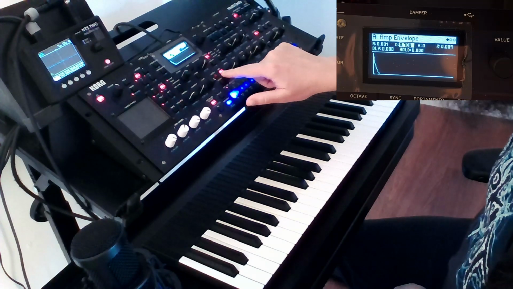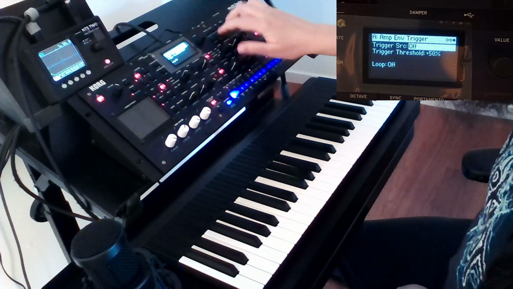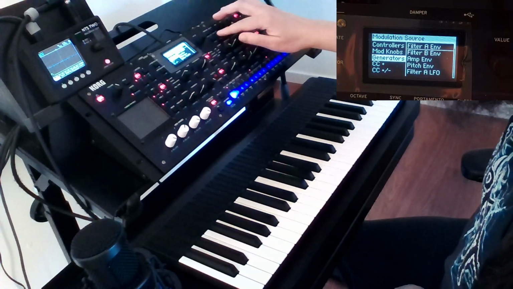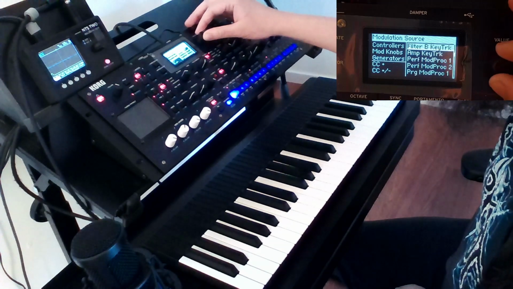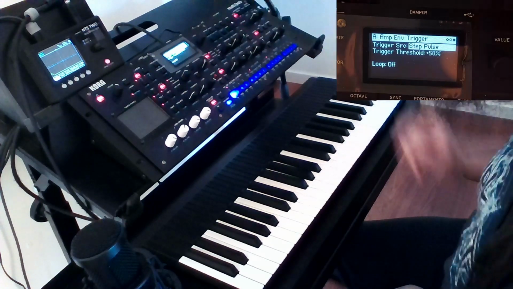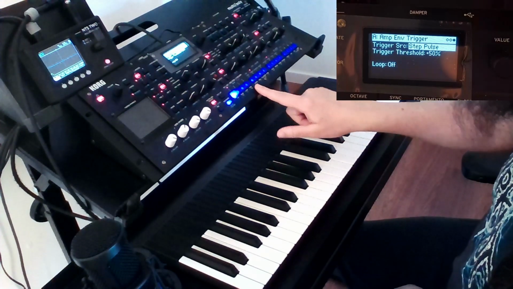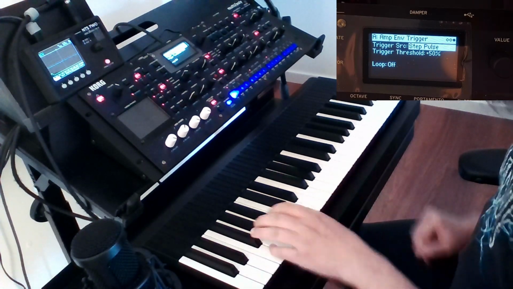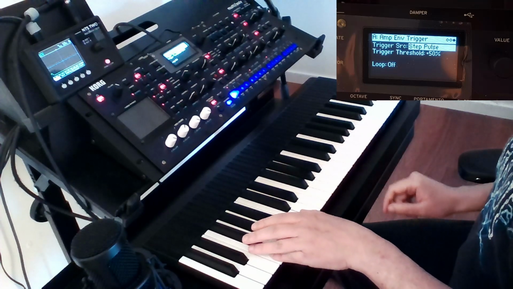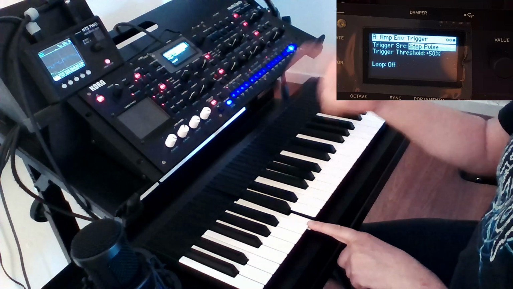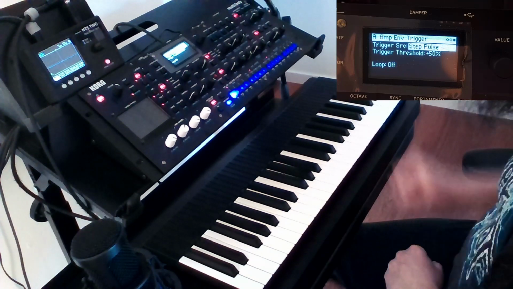So we go to the amp envelope, and then in the trigger source, we want to go to generators, and in the generators we scroll to the step pulse. So now every time we go through a step, the amp envelope will be triggered. So let's try that out. As you can hear, it's now playing the same note again.